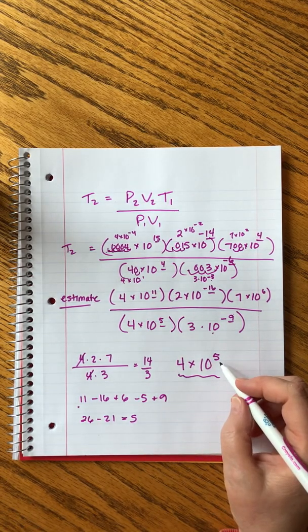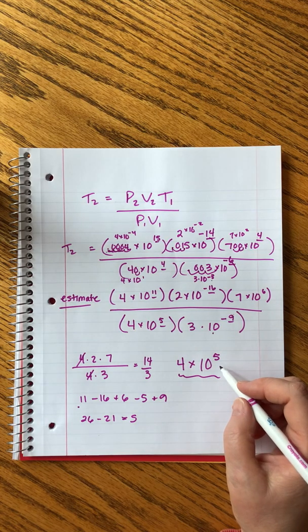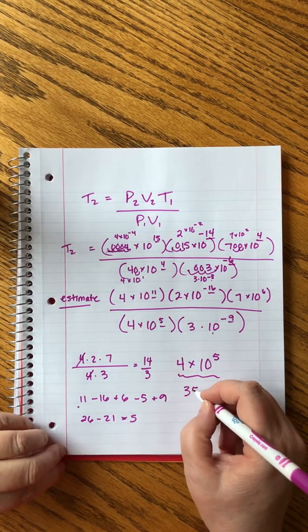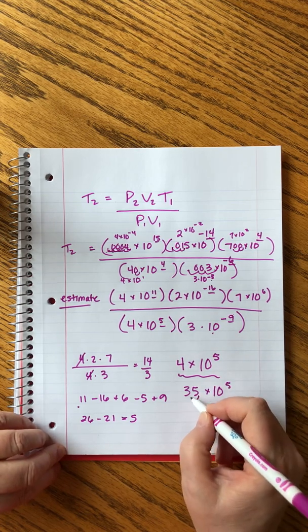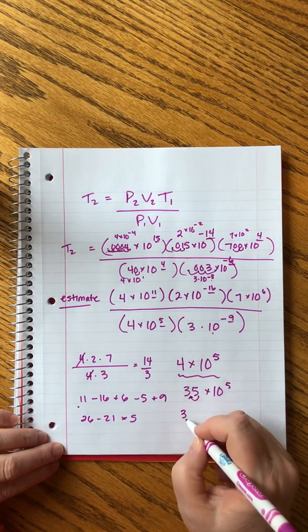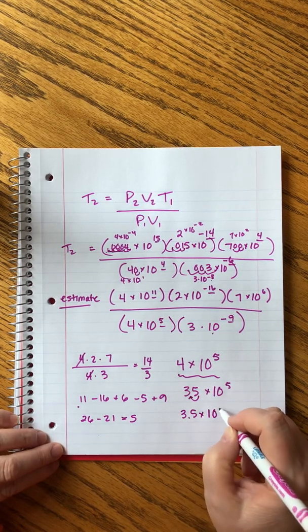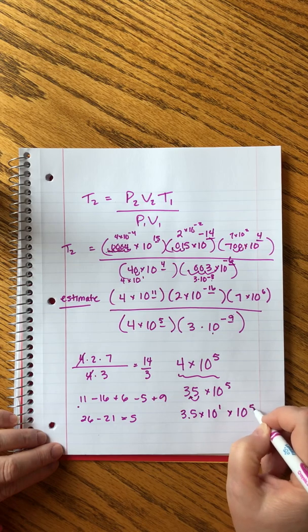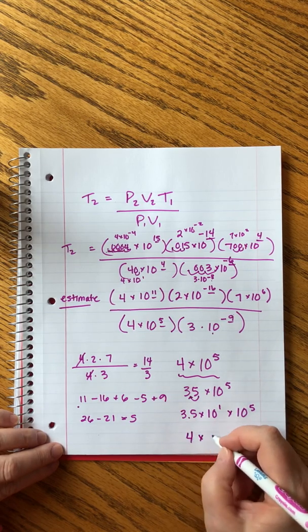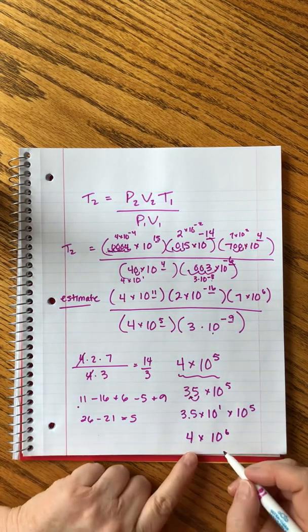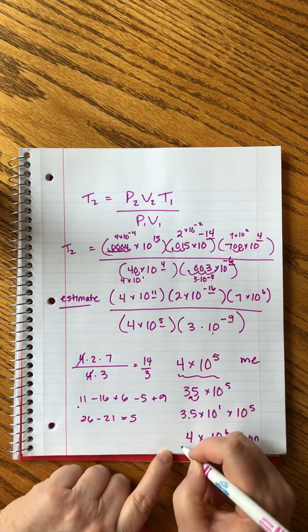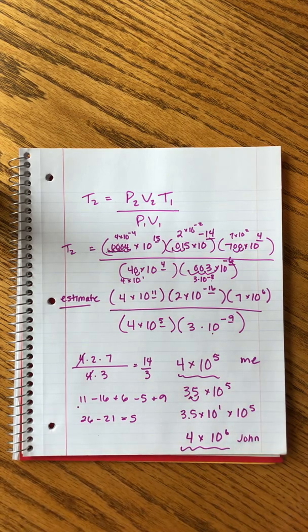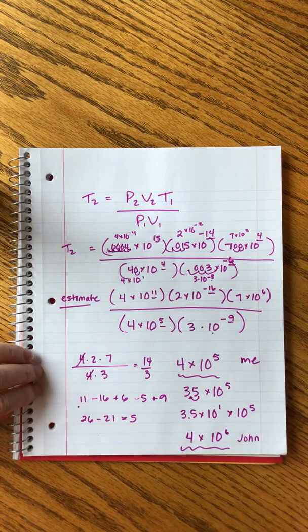John is off by a power of 10 from us. His estimate is 35 times 10 to the 5th, which is not a proper estimate because there should only be 1 digit there. So this should be 3.5 times 10 to the 1 times 10 to the 5. This should be rounded up. It should be 4 times 10 to the 6. So this is John. This is me. So that's off by a power of 10. So that intrigues me. I'm going to be careful as we do that.